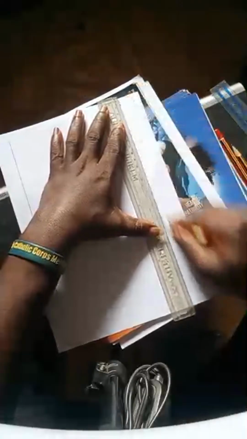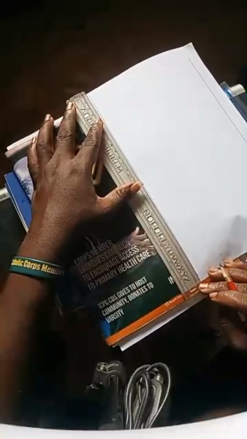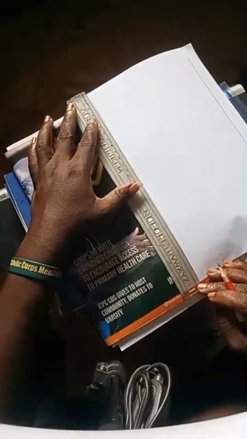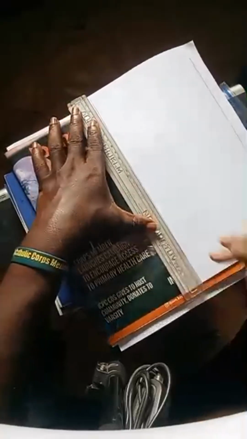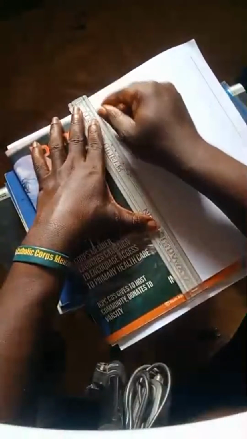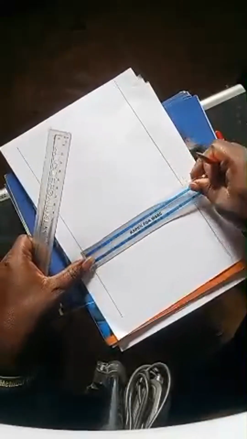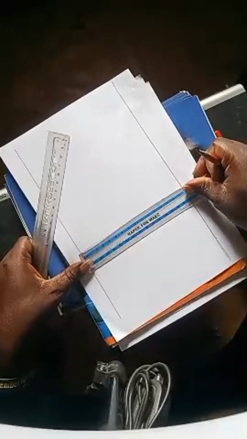I'll join them. Oh my god, I missed. My paper is really, my surface is not smooth enough. I don't have a table now where I can work comfortably, so I'm managing this platform for now. Now let's check, let's revisit. As you can see, 16.